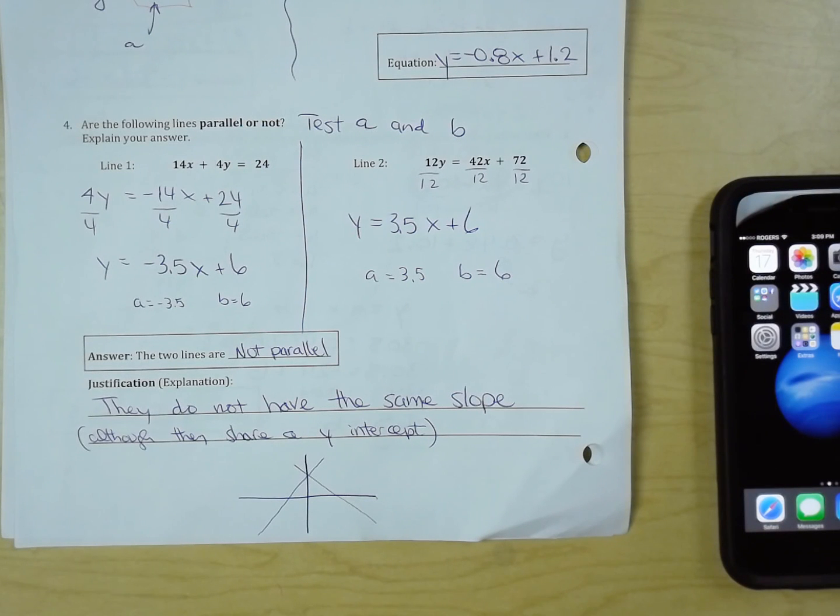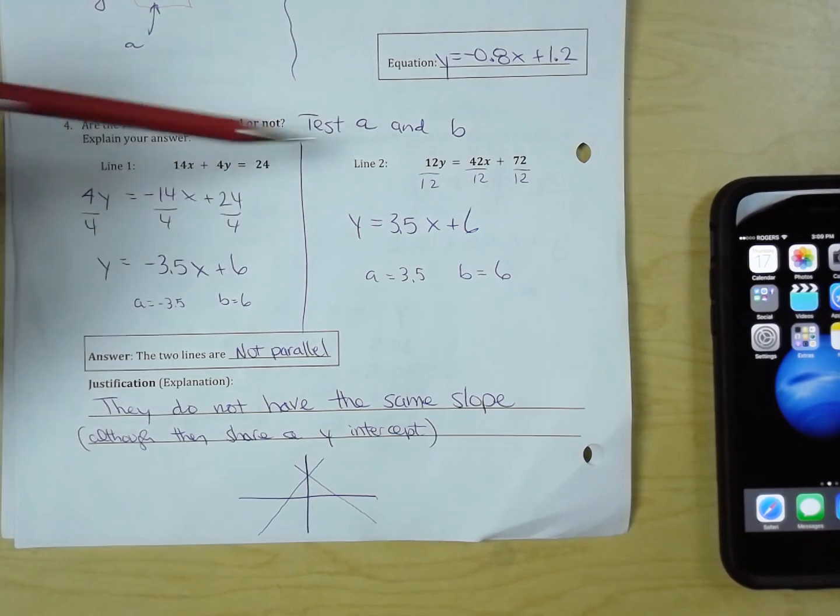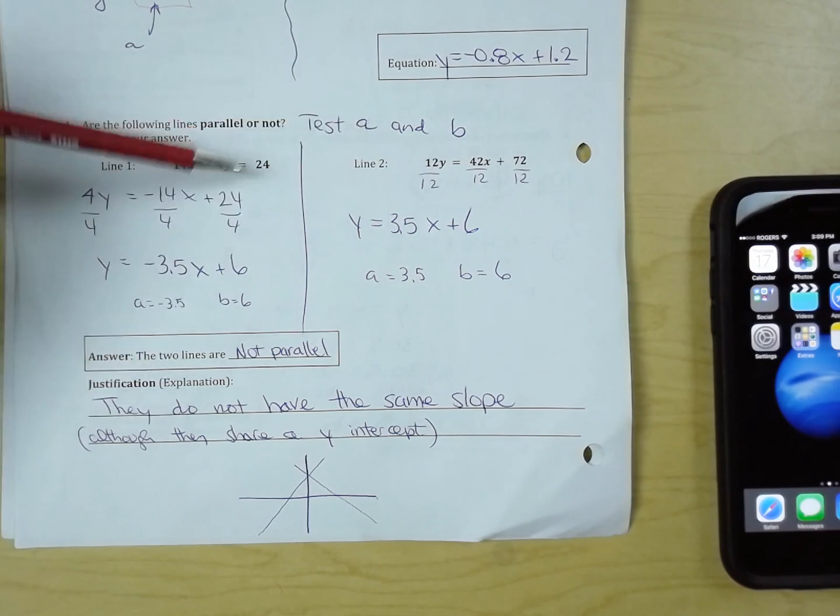So number 4 is a good question because it's a thinking question and there's some algebra in there. They want to know whether or not the lines are parallel. So we need to test the A to see if the A is the same in both. If the A is the same in both, then they're probably parallel.